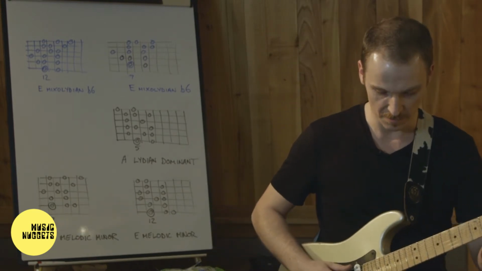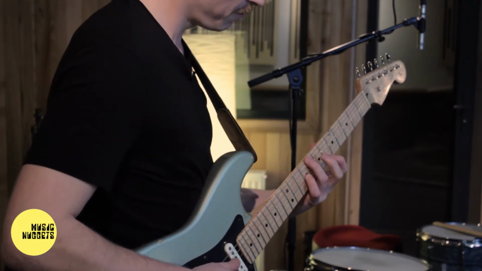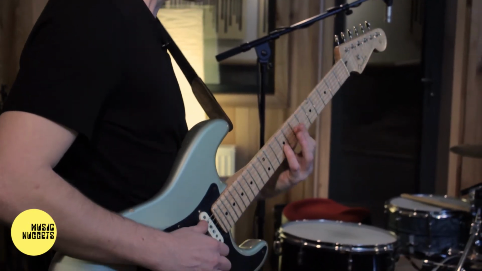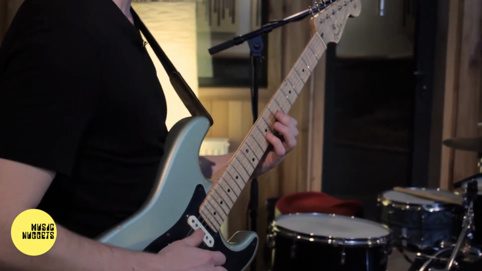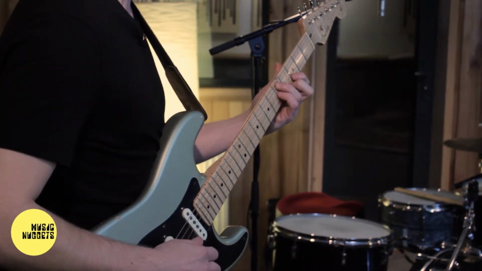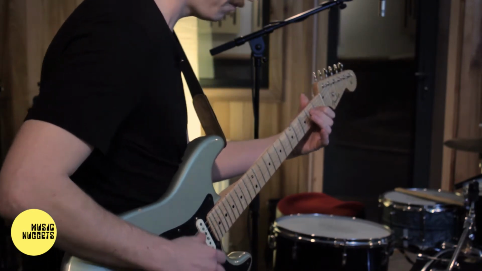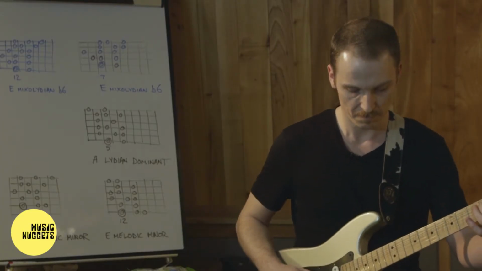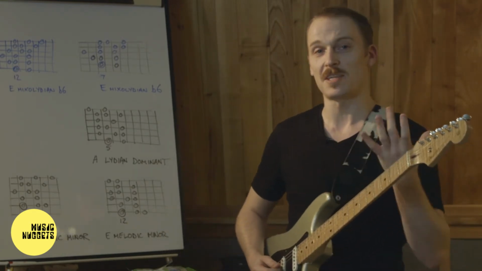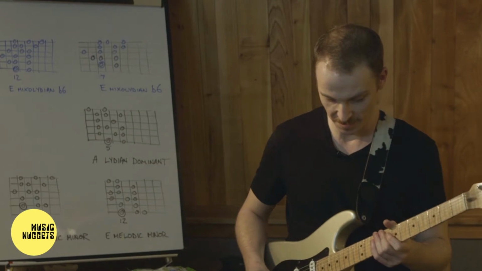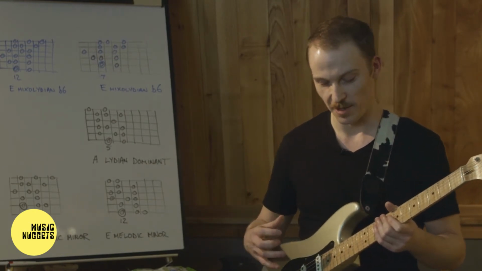So let's have a look at that again. E Mixolydian flat 6 just works really nicely over all of this stuff.